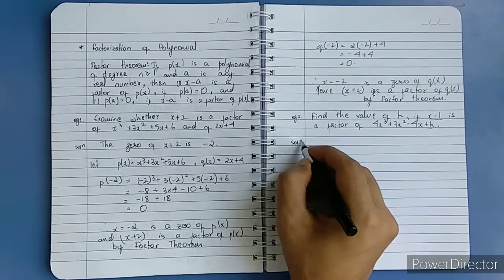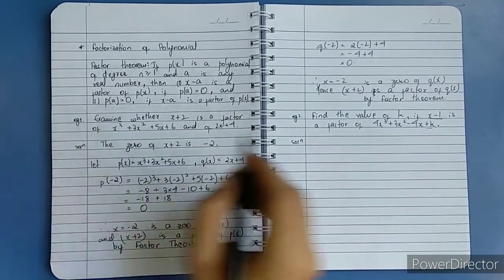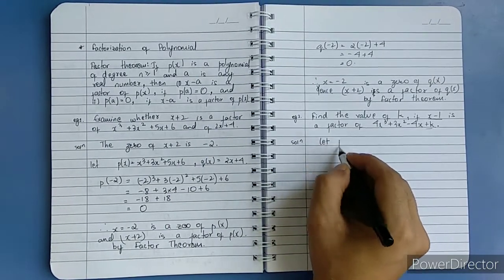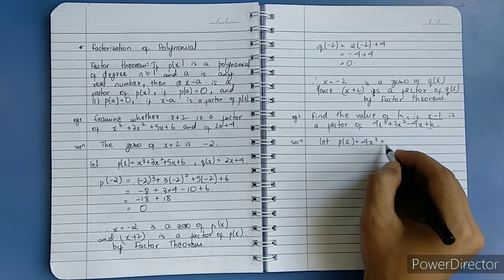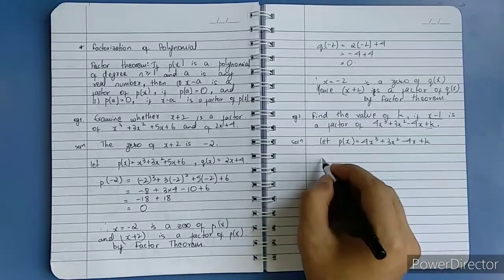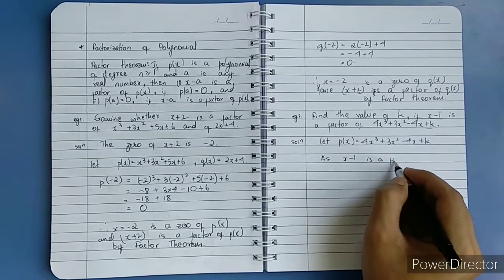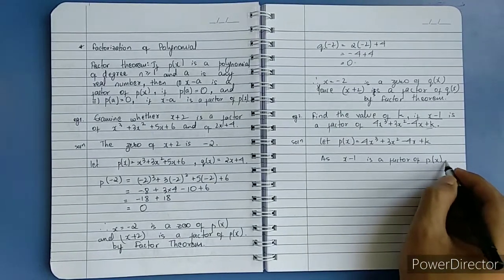So solution. If x minus a is a factor, then p of a is 0. Let p of x equal 4x cubed plus 3x square minus 4x plus k, as x minus 1 is a factor of p of x.